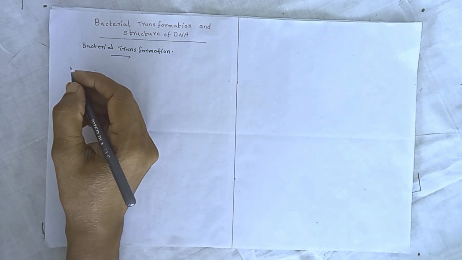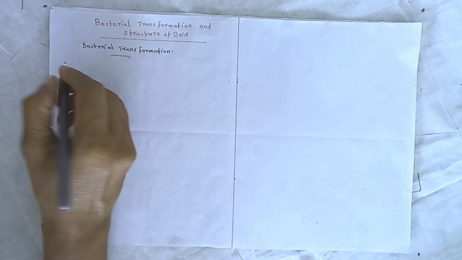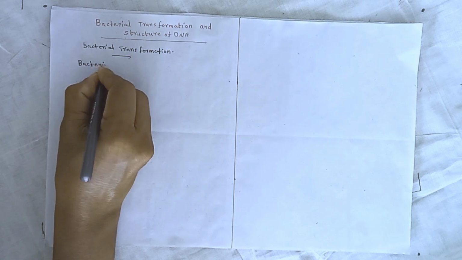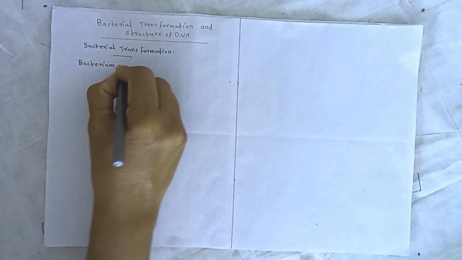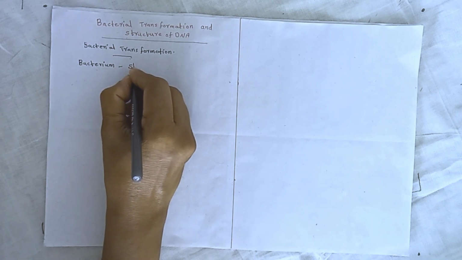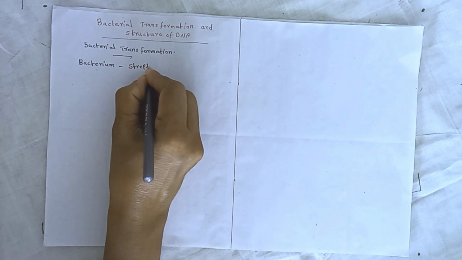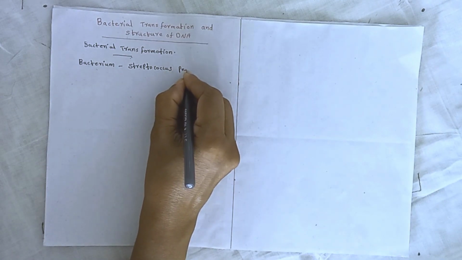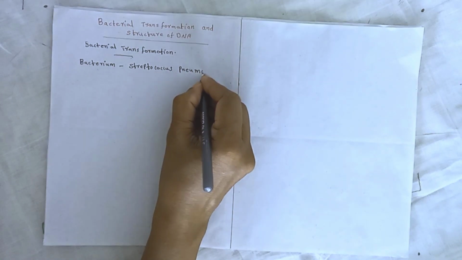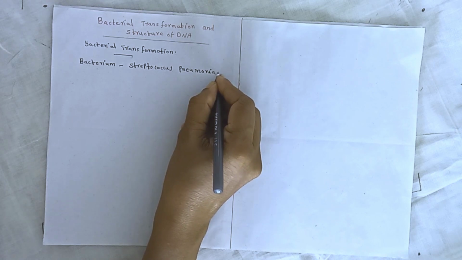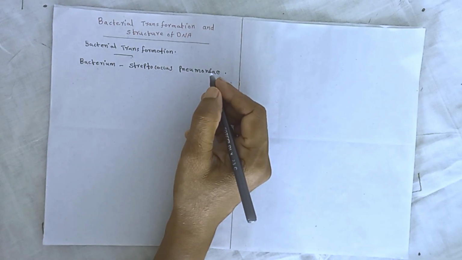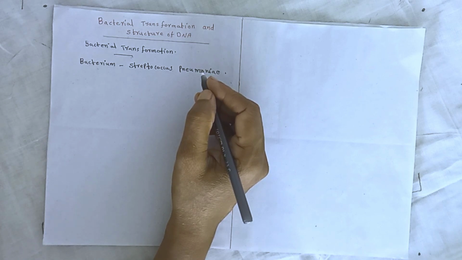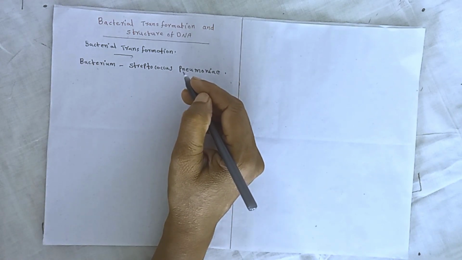The bacterium Streptococcus pneumoniae. Griffith used the bacterium Streptococcus pneumoniae.